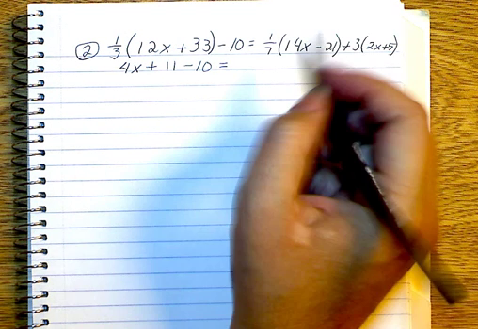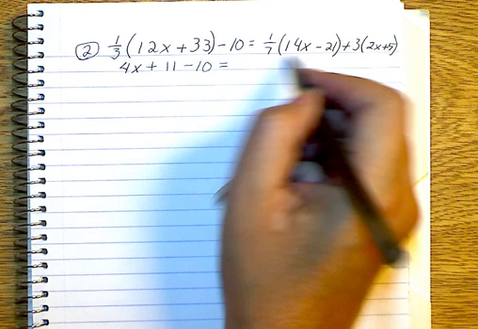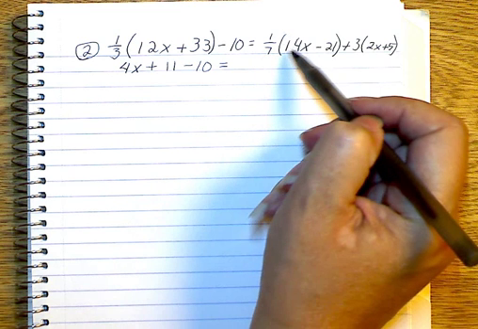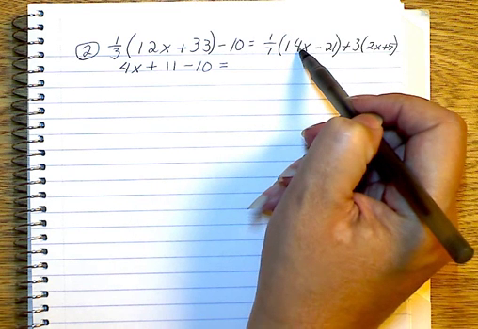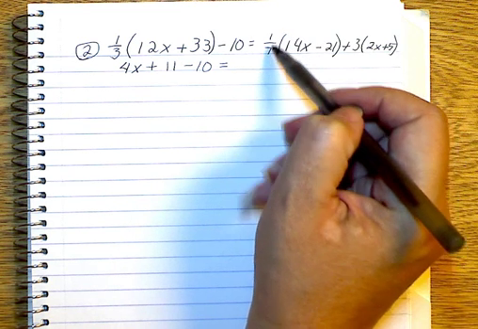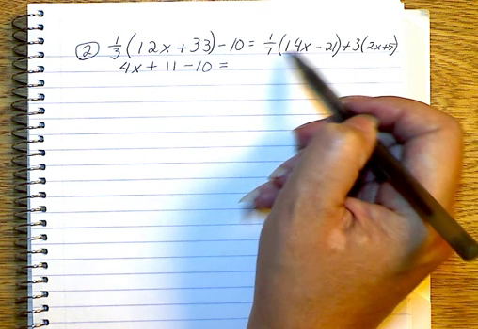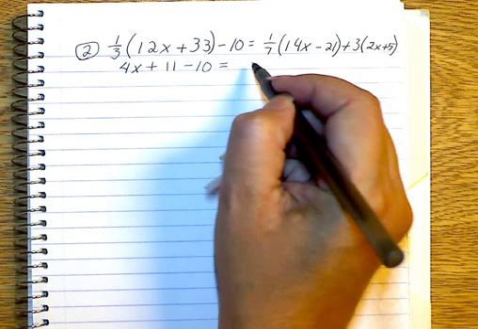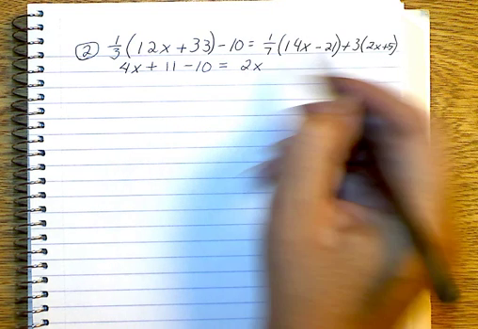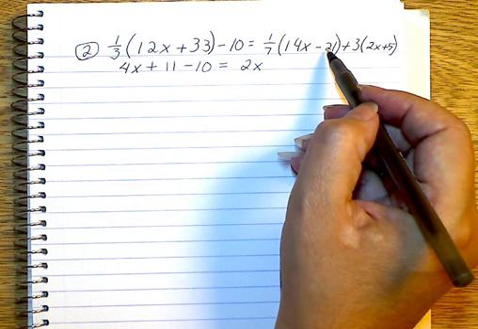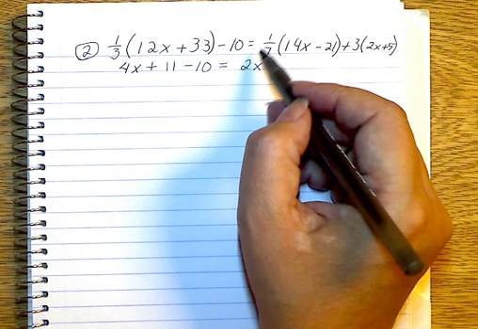All right, Logan, tell me the first two things on this right-hand side. So what you're doing is you go 14. And when you're multiplying by 1/7, it's the same as dividing by 7. So 14 divided by 7 is 2. So I have 2x. And then for you have negative 21 divided by 7.